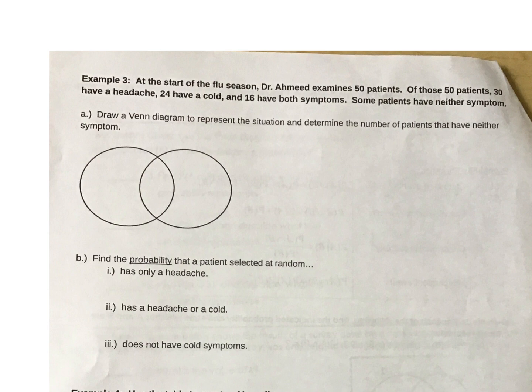Okay, so I'm going through this kind of fast, so if you need to pause this at any time, feel free to. All right, now we're going to talk about Venn diagrams. So example 3 states at the start of the flu season, Dr. Ahmed examines 50 patients. Of those 50, 30 have a headache, 24 have a cold, and 16 have both symptoms. Some patients have neither symptoms though.